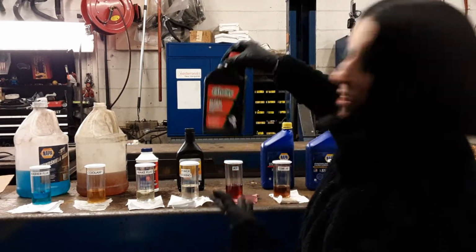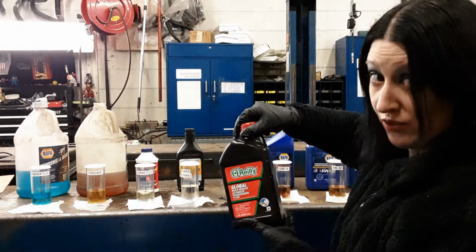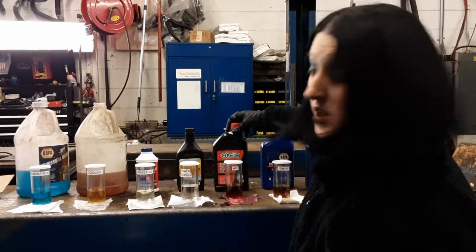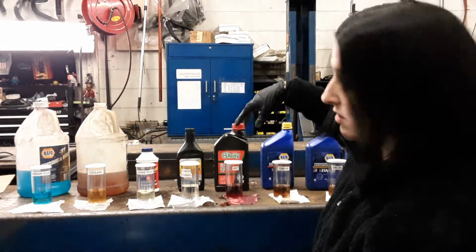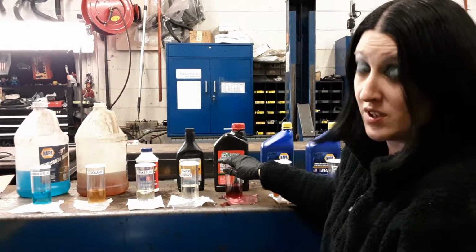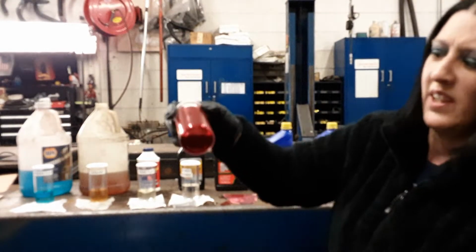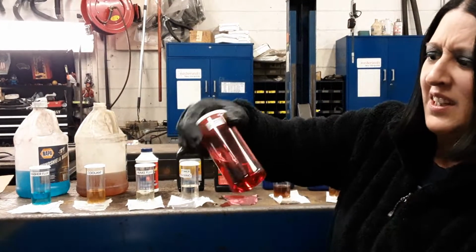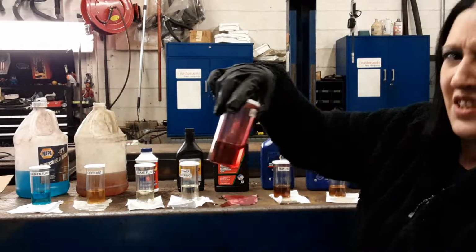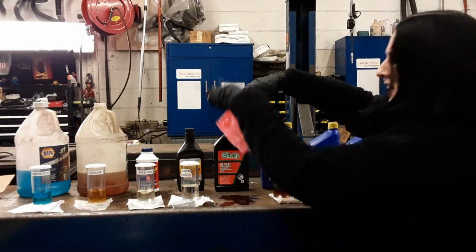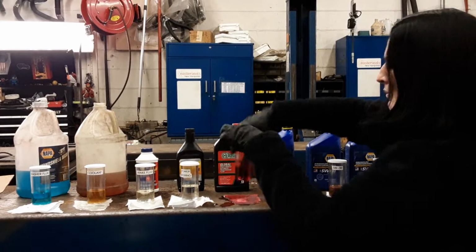Now this is automatic transmission fluid. This is used in most vehicle transmissions, except for the ones that use CVT. It's red. It looks like grenadine. It's thin, and it's sticky, and it literally goes everywhere. Oh my goodness.